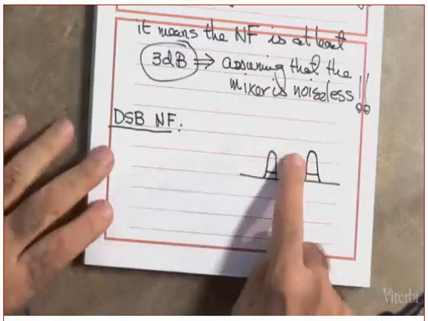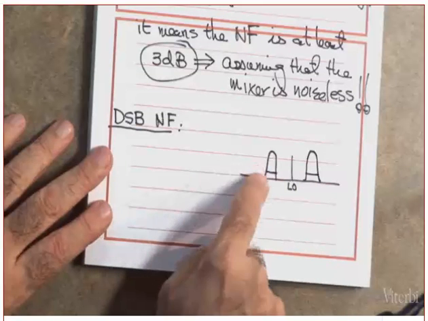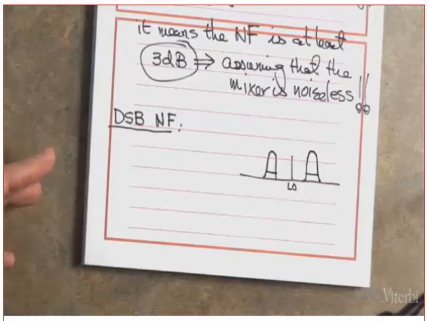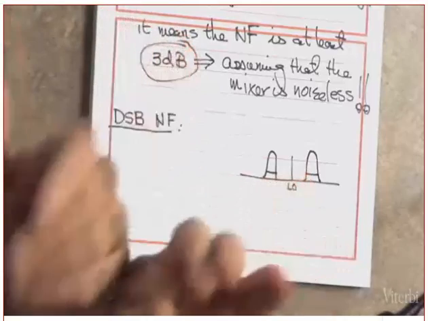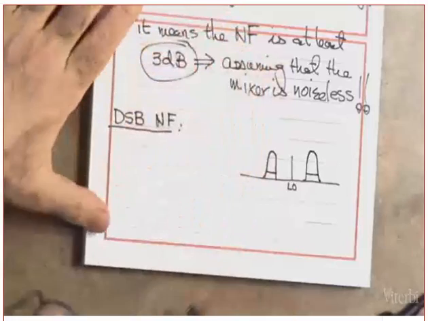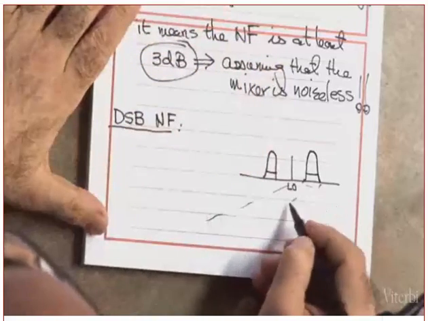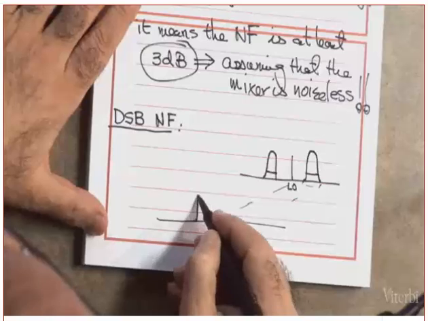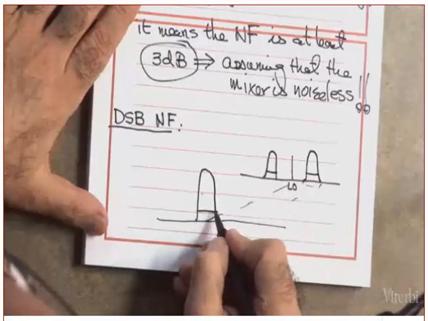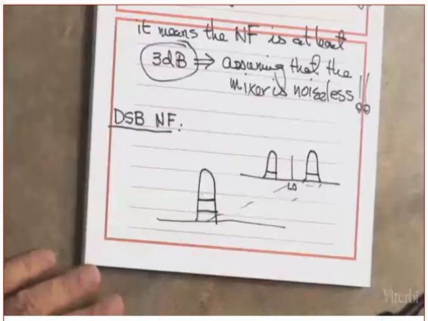Will the noise be converted down? Will this noise be converted down? Which means the noise is also doubled. The signal is also doubled. The ratio is the same, in addition to the internal noise that is generated by the mixer. Are you following me or not? This one is now the sum of this one and this one, and the noise.